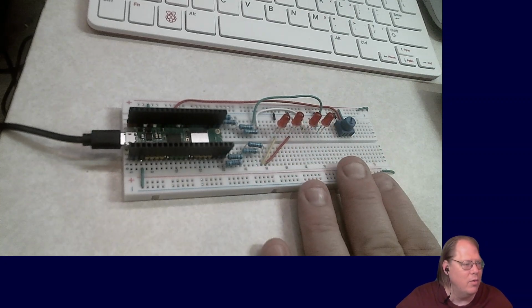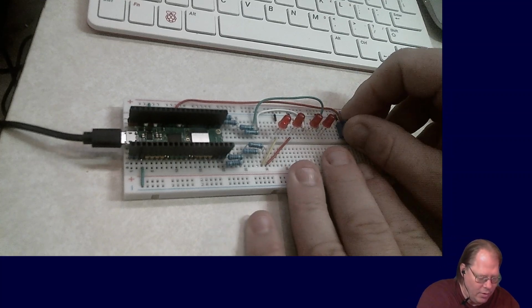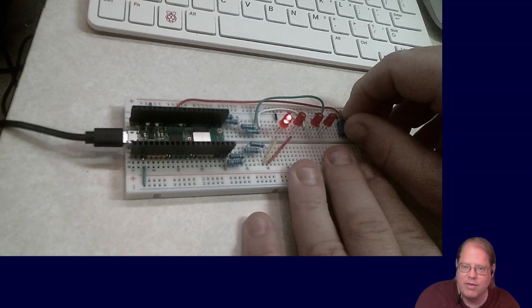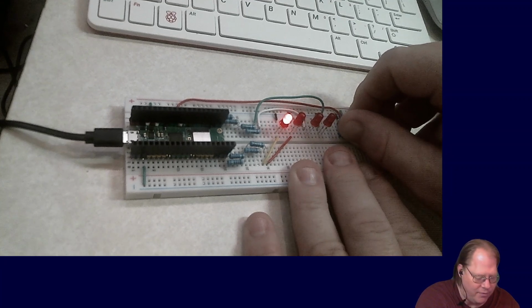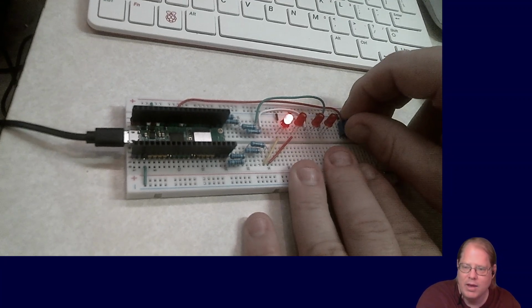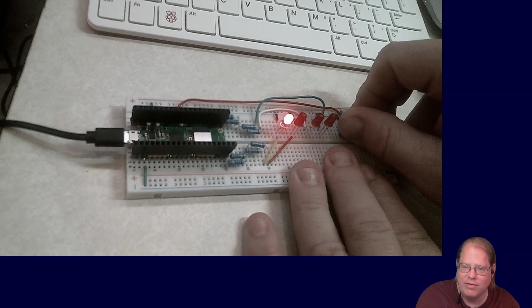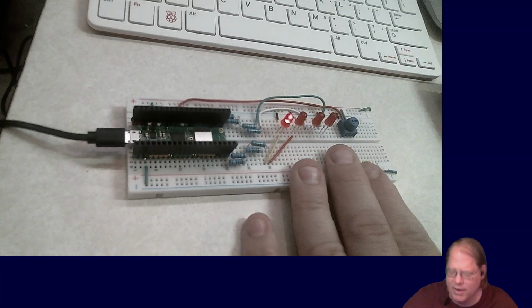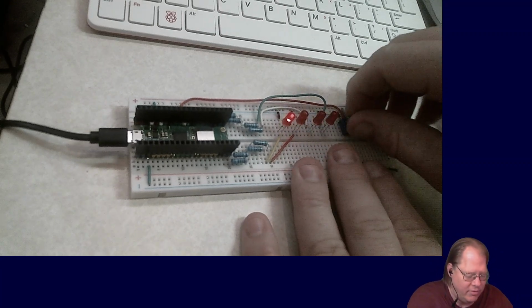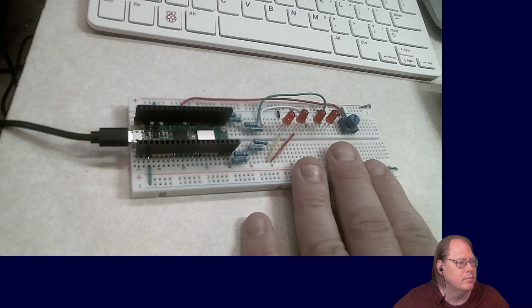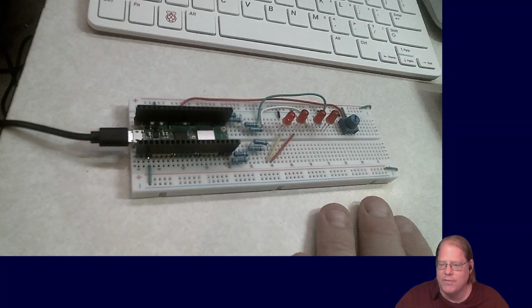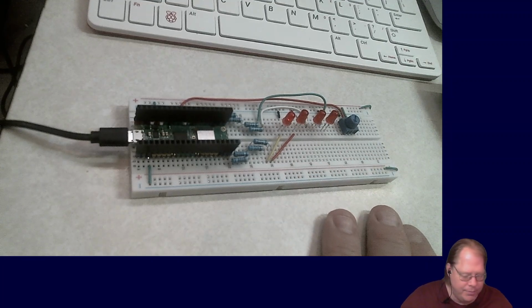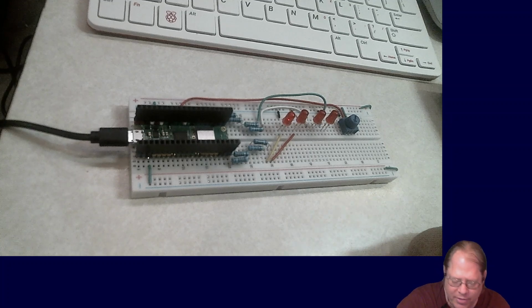Let me start this up so I can show this a little better. As I increase the potentiometer, you notice it gets really bright the first 50%, the first halfway. And then as I increase, it doesn't increase as much. A lot of that increase is on the lower end, and that's just because LEDs have a tendency to display in more of an exponential fashion than a linear fashion. So we have to think about this exponentially instead of linearly.